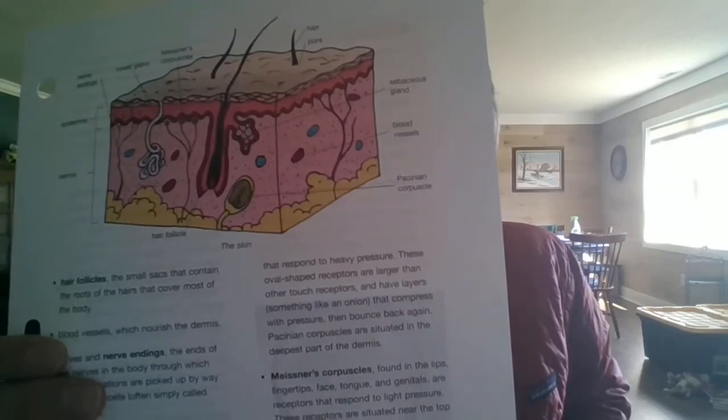All right, now let's talk about our next deal here. We're going to put that away for a moment. We're going to talk about these receptors a little bit more. There are many different types of receptors in the skin responsible for picking up the different kinds of touch sensations that we just talked about: light or heavy pressure, painful, things like that.